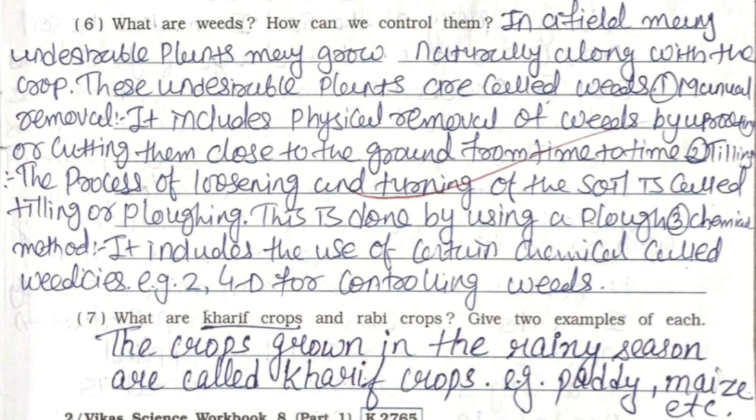Second one is tilling. The process of loosening and turning of the soil is called tilling or plowing. This is done by using a plow. And the third one is chemical method. It includes the use of certain chemicals called weedicides, for example 2,4-D, for controlling weeds.